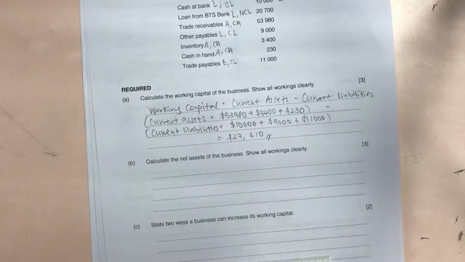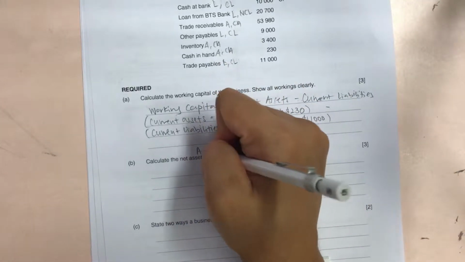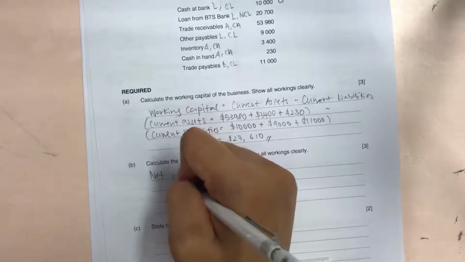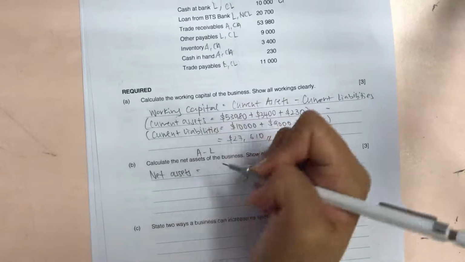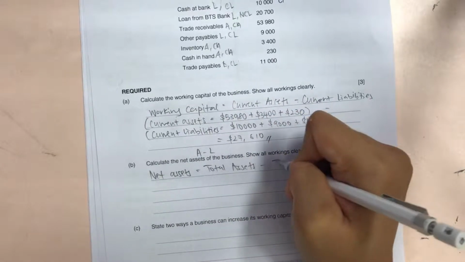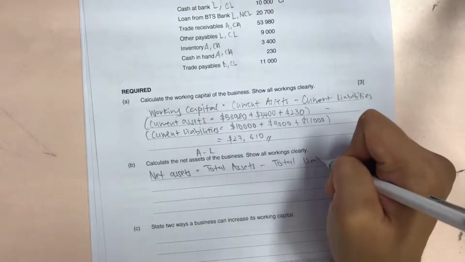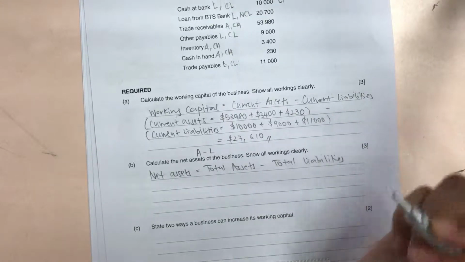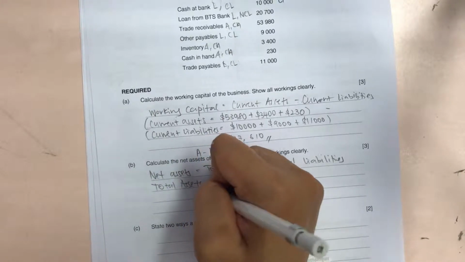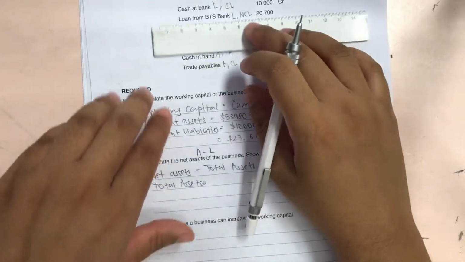For part B, when we say we want to know what is the net assets, we simply just take all our assets minus our liabilities. Okay, so the formula here is your net assets is equals to your total assets minus your total liabilities. Right, so what are your total assets? Take all your assets, so look for all the A's.